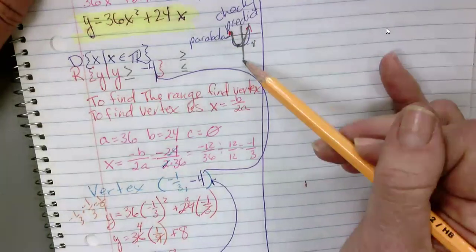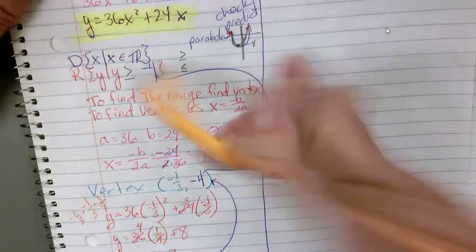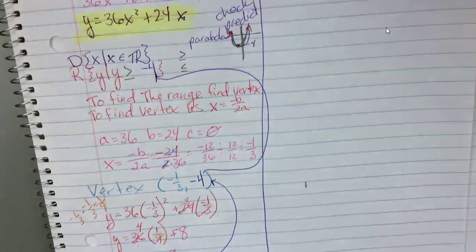If we tried negative 10, the parabola doesn't cross y equals negative 10. So the y's have to be bigger.